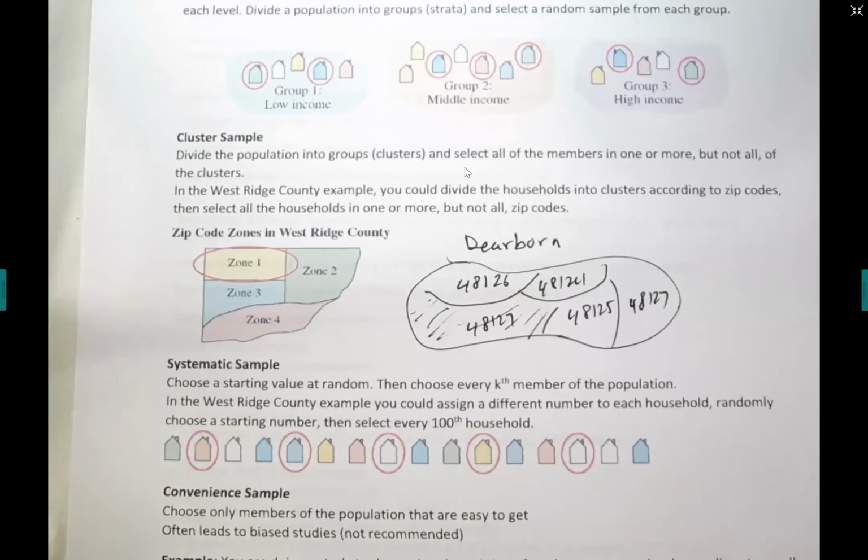I'll sign in at 10 o'clock. The first student who shows up at 10, I'll tell that student that you're going to be a member of the sample. Then I'll wait for every 30th student who signs in after 10 o'clock and tell them that you're going to be a member of my sample.